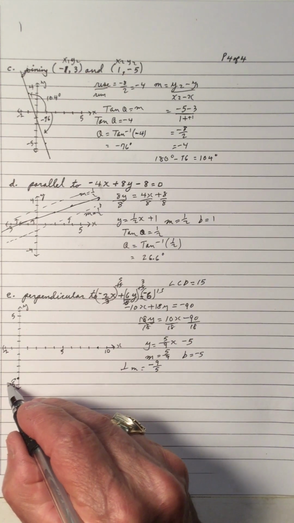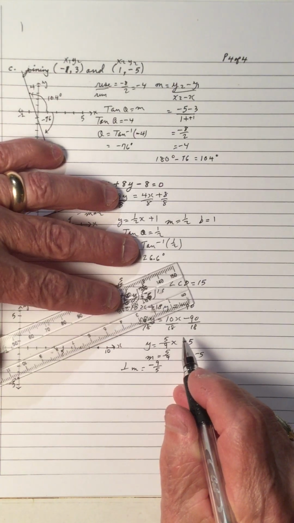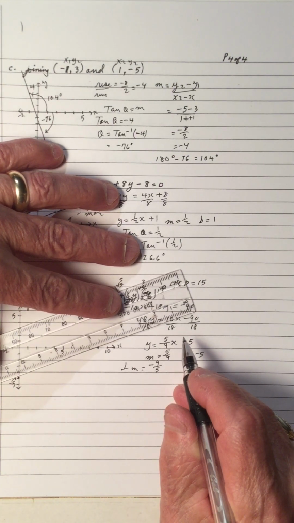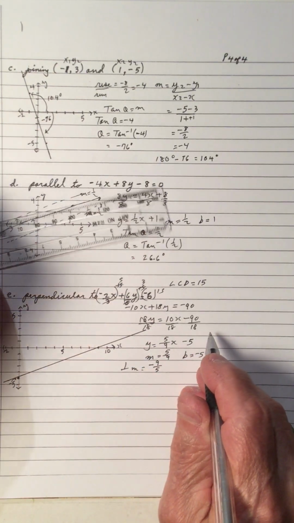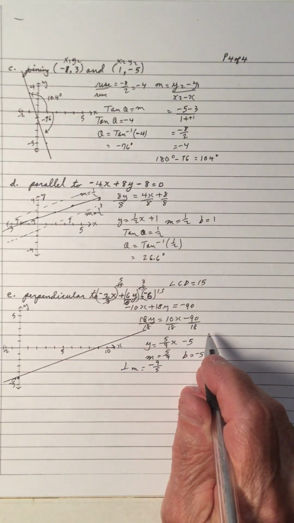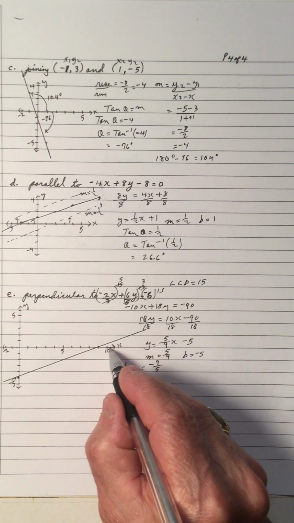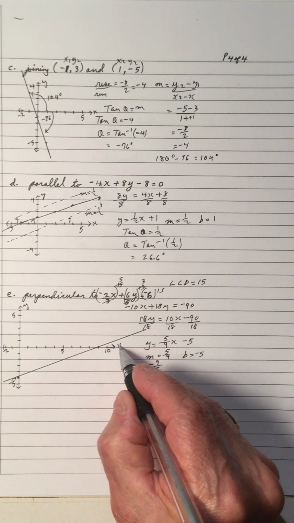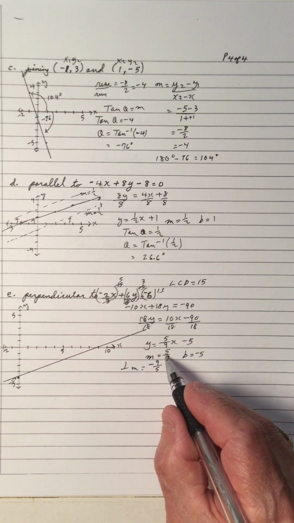I'm going to use a ruler so I can draw the line more accurately rather than use my hand, because I've got too far a distance to go. So there's the line roughly. Notice that this is the angle of inclination here, but I want the line that's perpendicular to this.